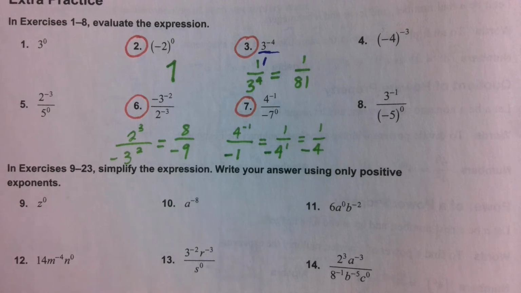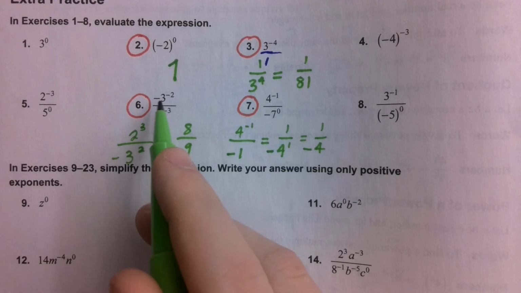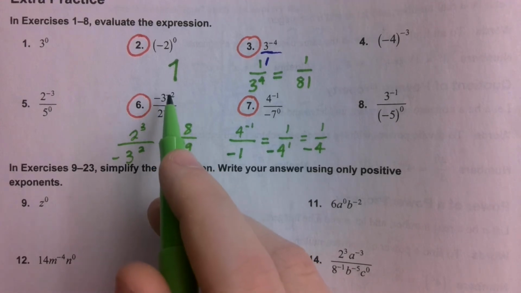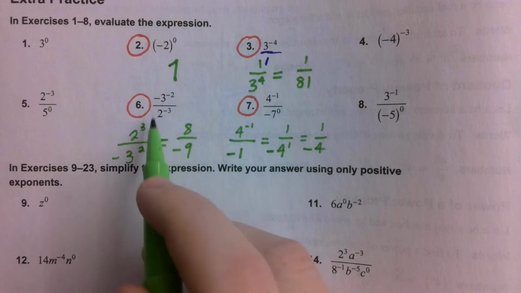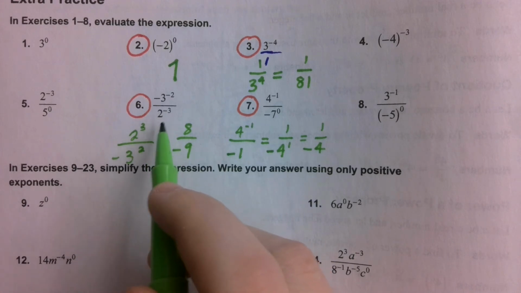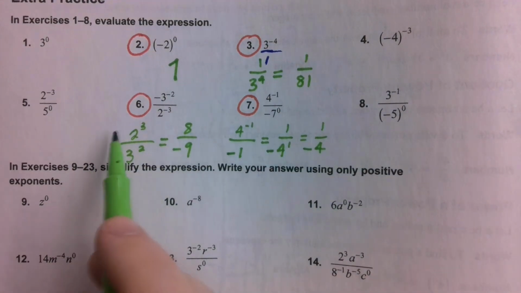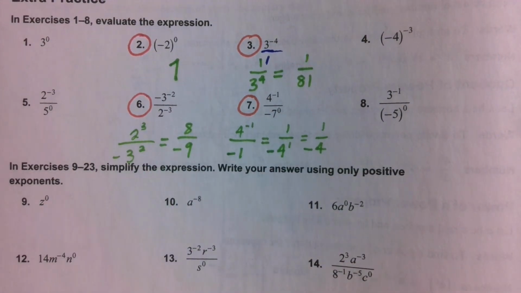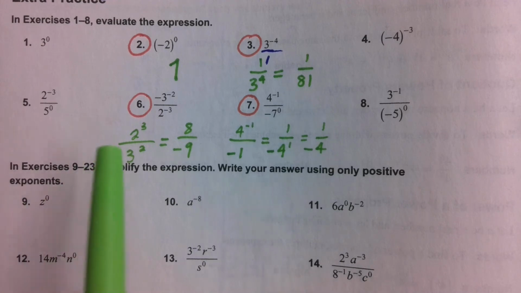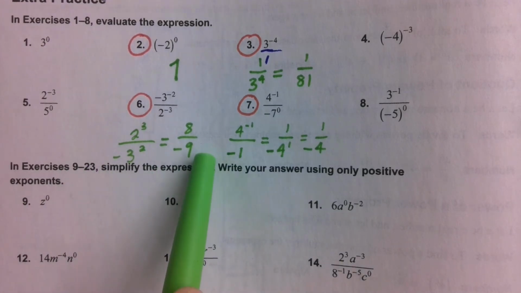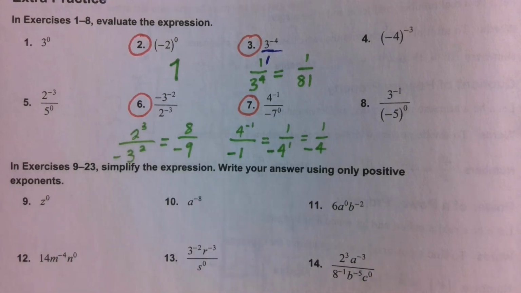Number 6 was another tough one. The key is, since negative 3 to the negative 2nd power needs to be flipped, we put it on the bottom of the fraction. Since 2 to the negative 3rd needs to be flipped, we put it on top. So we might as well just flip-flop the fraction: 2 to the 3rd over negative 3 to the 2nd. Well, 3 squared is 9, so negative 3 squared is negative 9. 2 to the 3rd is 8.